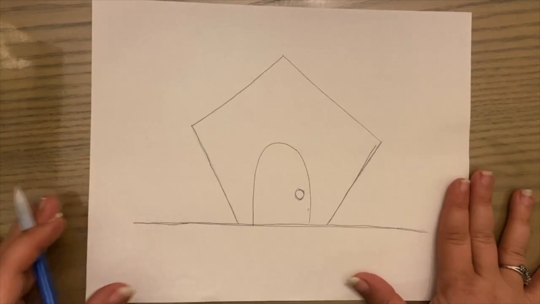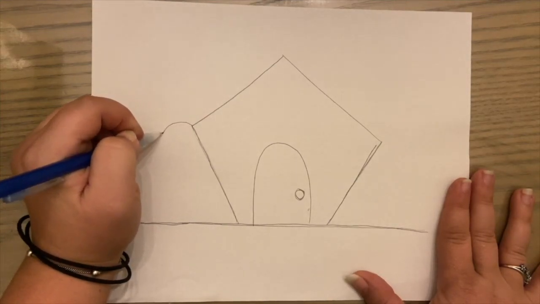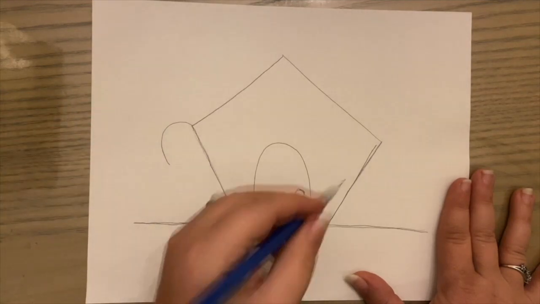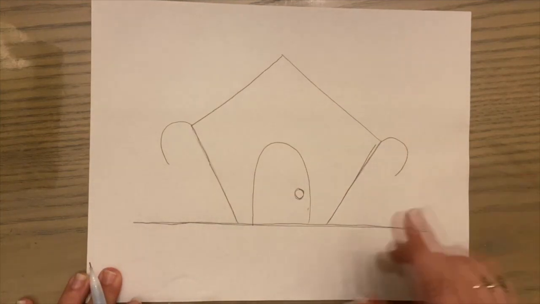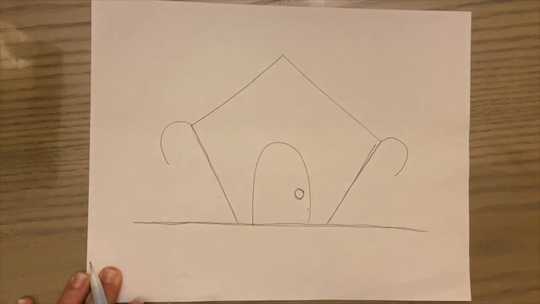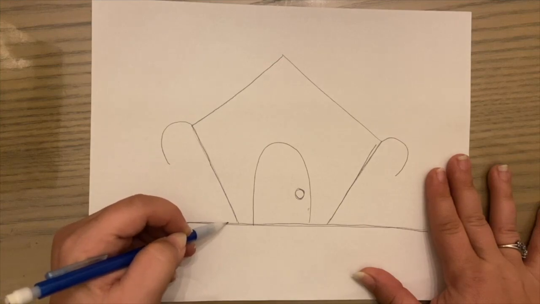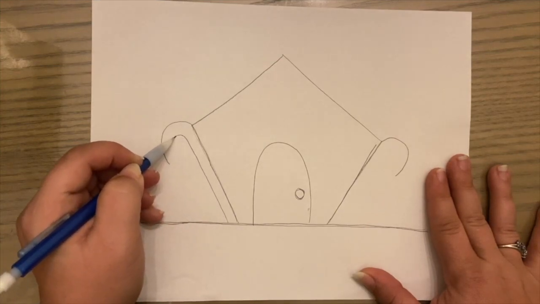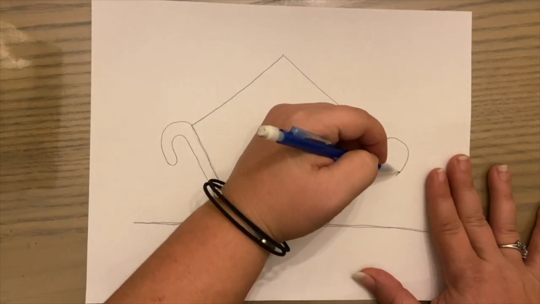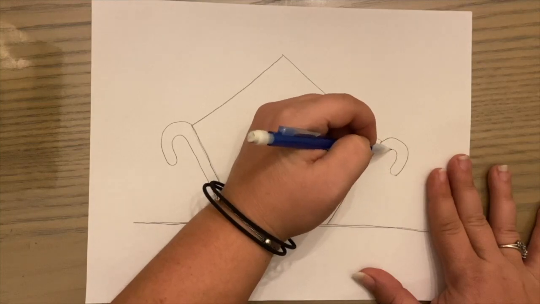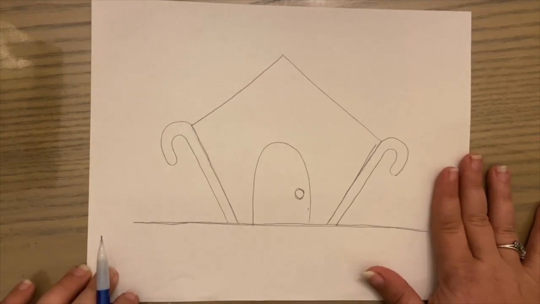And now that you have your door, we're going to start adding some decorations. I'm going to make a curved line just like that on both sides. What you do on one side, you probably should do on the other for most of the house. So I'm going to make a curved line on either side of my house. These curved lines are going to turn into candy canes. So I'm going to follow this line back up, and where it curves, I'm going to curve this line and connect it just like that. You could also do it the other way, from the bottom of the curve back up and around and back down. Either way works, as long as you have your candy cane.